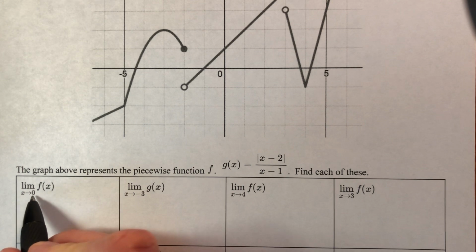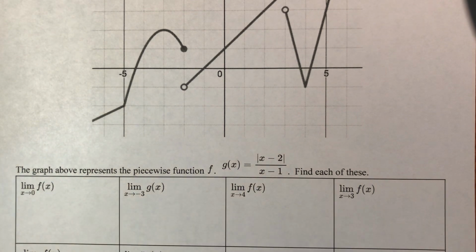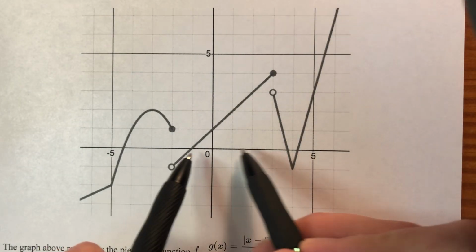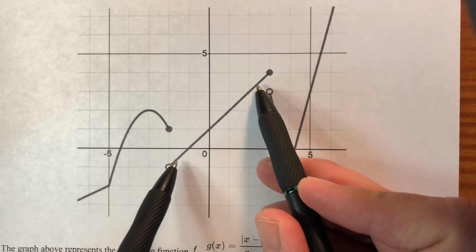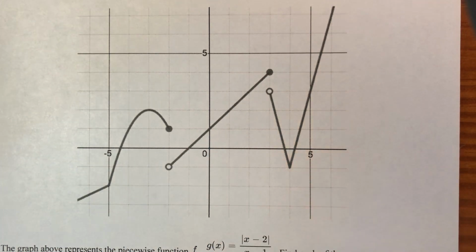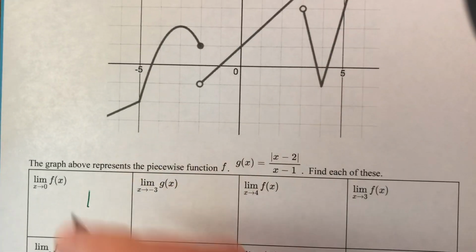The limit as x approaches 0 of f. Well, let's grab 2 pens so we can approach. We're going to approach 0. At an x value of 0, I'm going to go to the function itself and say the answer is 1. Now, you could have been like, 1, I get it. You're right. You're not wrong. It's 1.